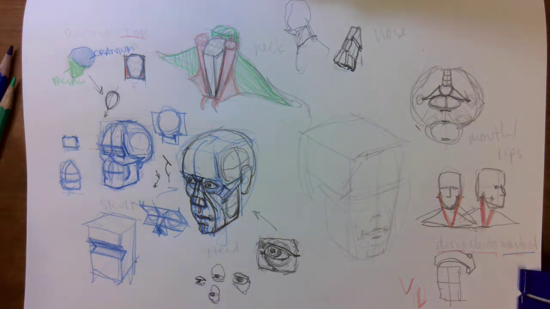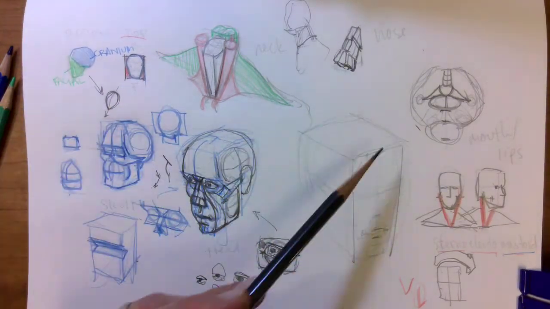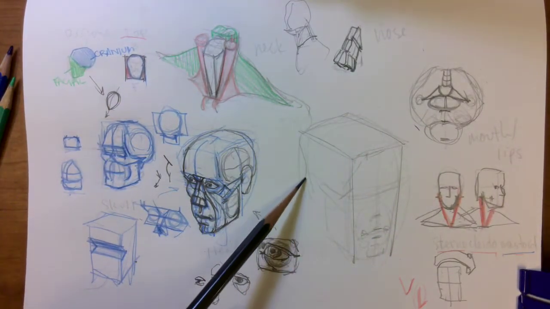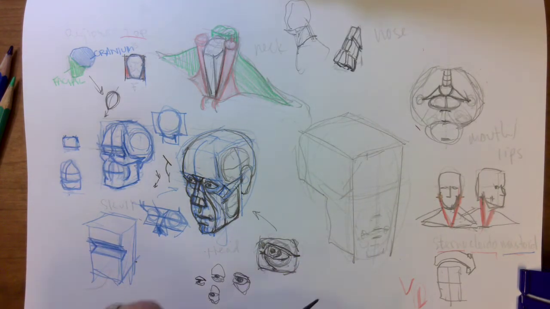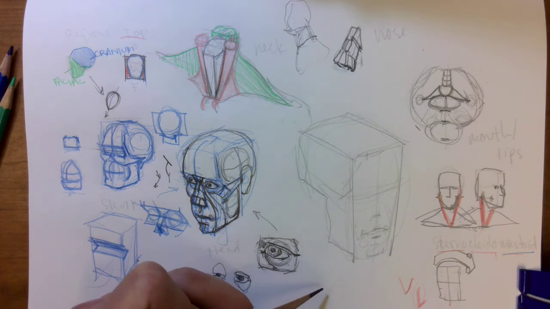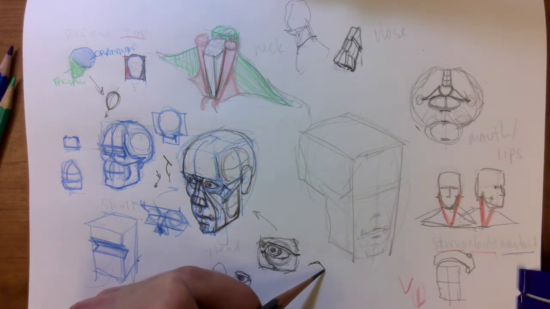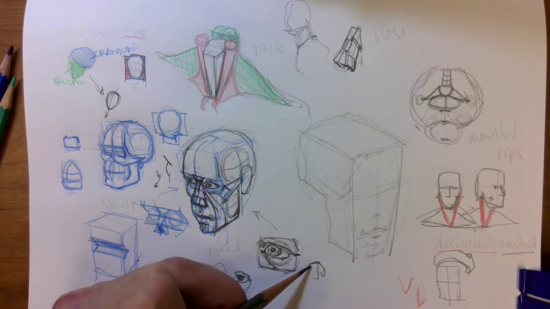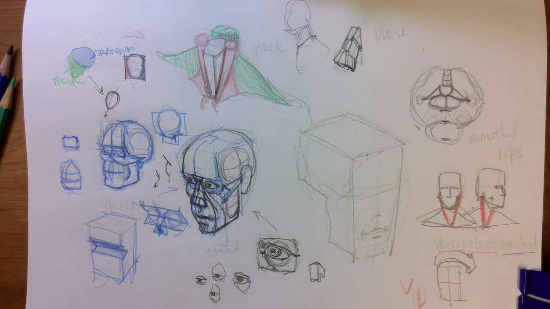And if we are drawing the head from life, what I've done here is again using that box, something like this. But that's going to change in class a lot. We'll be looking at the head from below eye level.